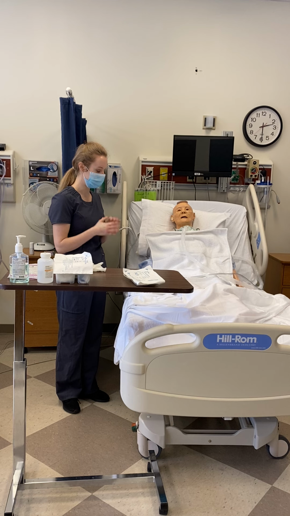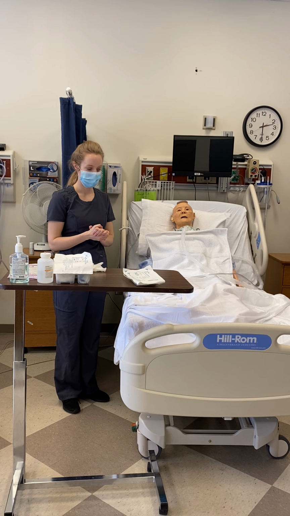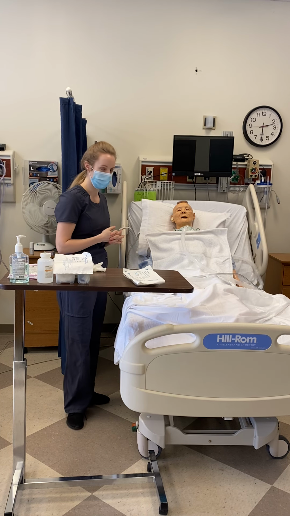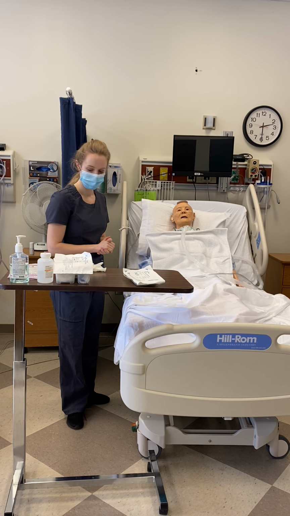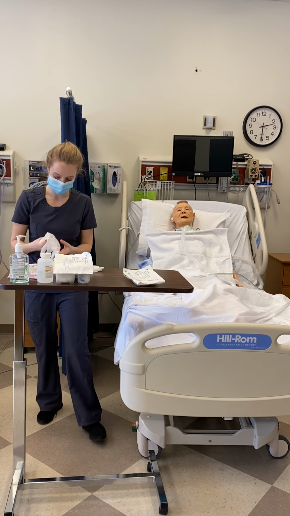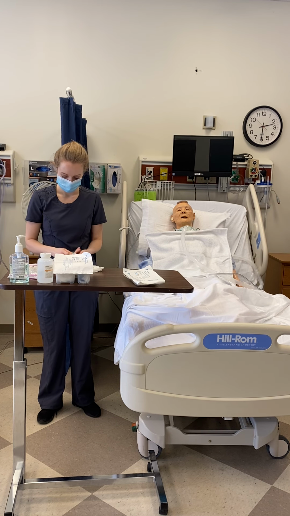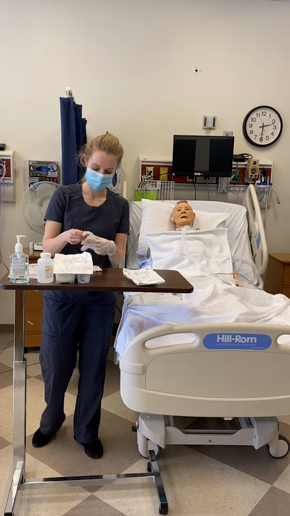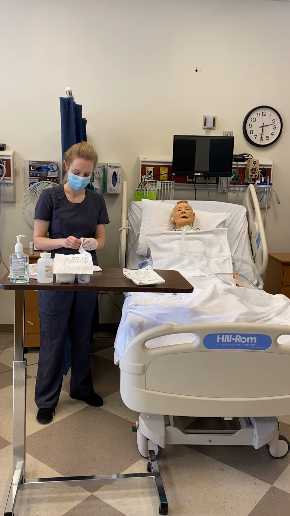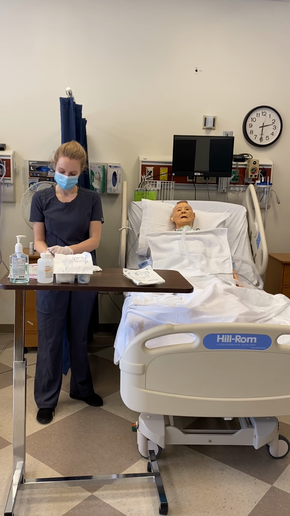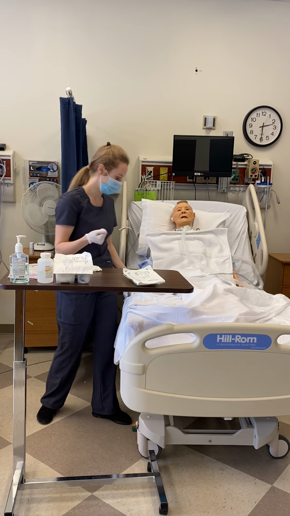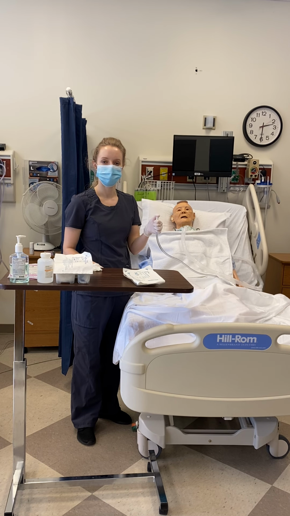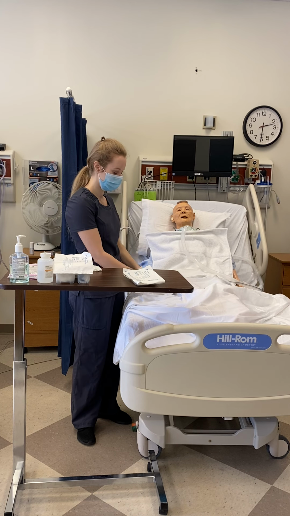Ensuring that everything here is ready to go, I will turn my suction on to 80 to 100 or per hospital policy. I will don clean gloves, and what I want to do is check that my suctioning is working by occluding the suctioning and ensuring that everything is working properly, and it is.